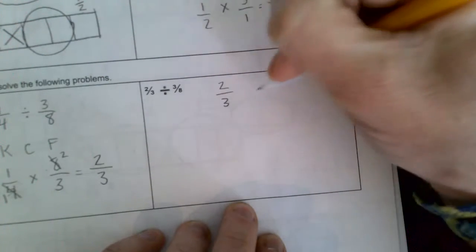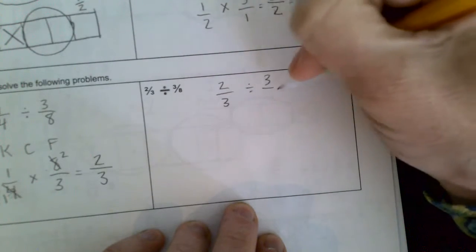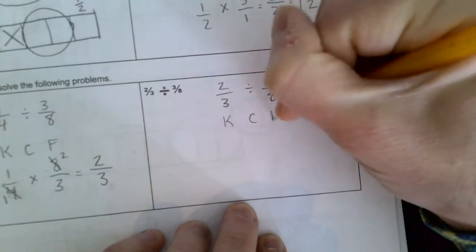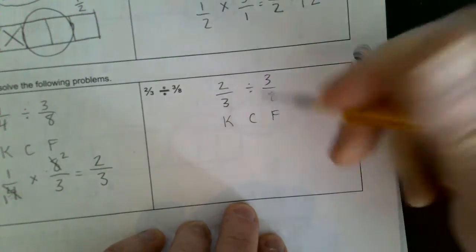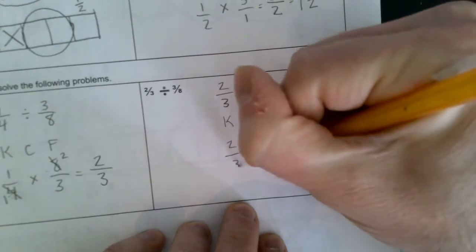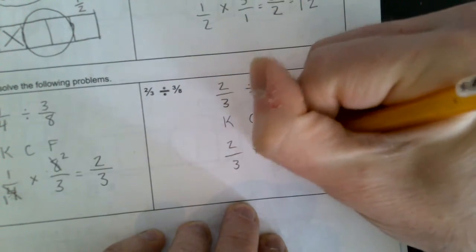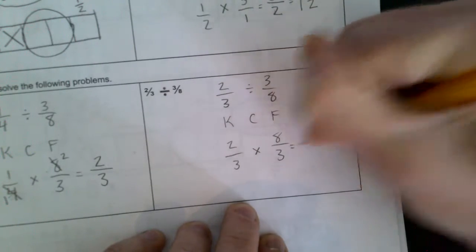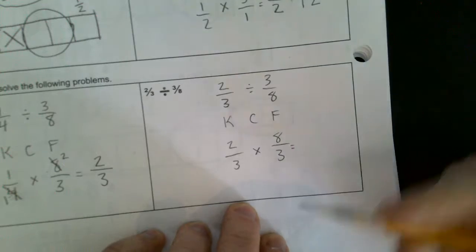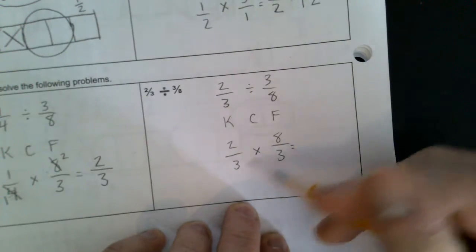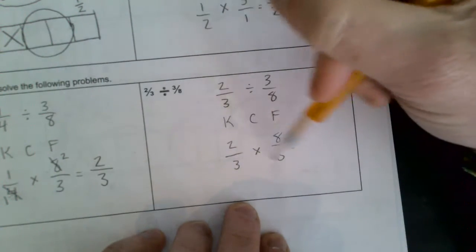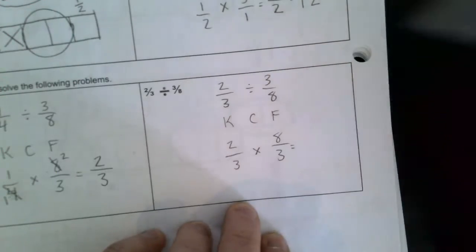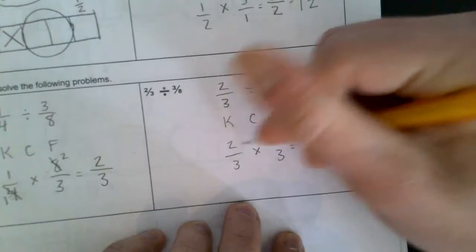2/3. It's always good to rewrite it. Divided by 3/8. It'll help set you up. We're going to keep, change, flip. Keep the 2/3, change division to multiplication, flip 3/8 to 8/3. Okay, now we can only simplify when we multiply. So that's why I'm looking here. I don't think there's anything we can do here. There's no simplifying we can do. So we're just going to multiply.